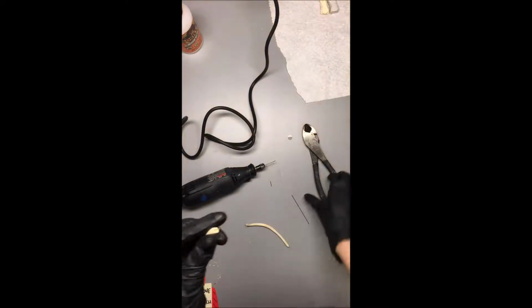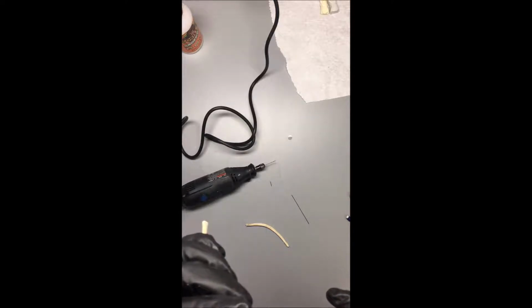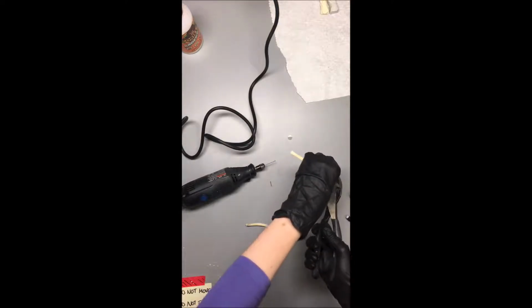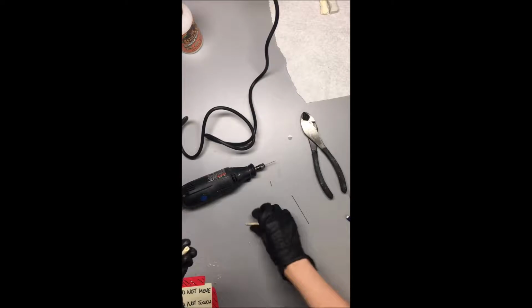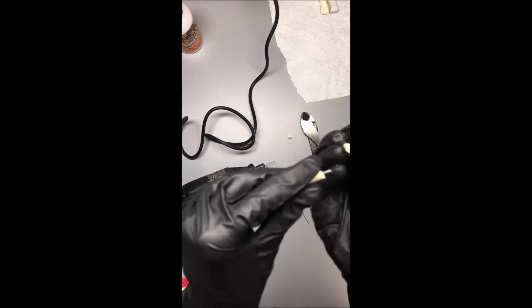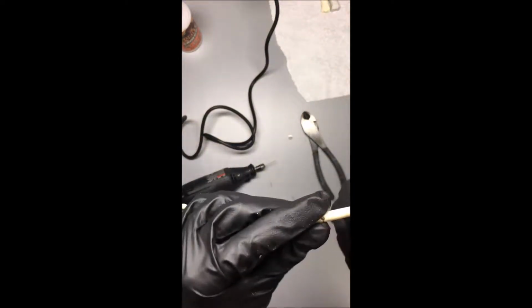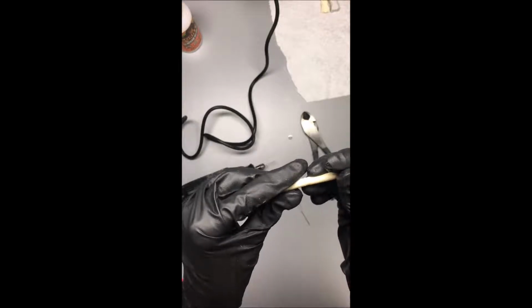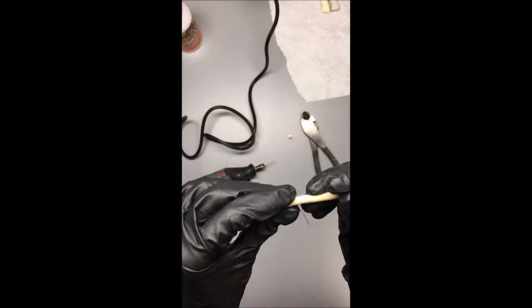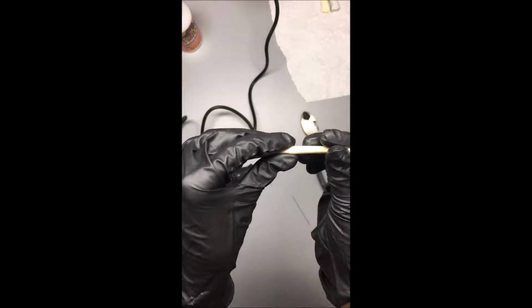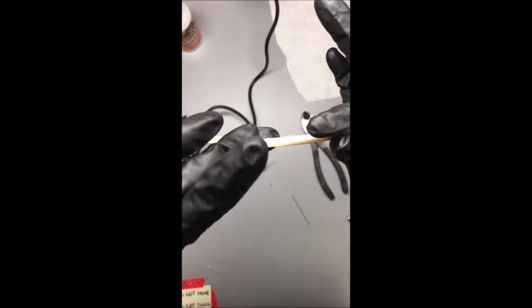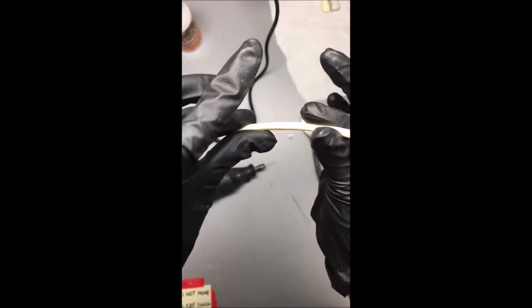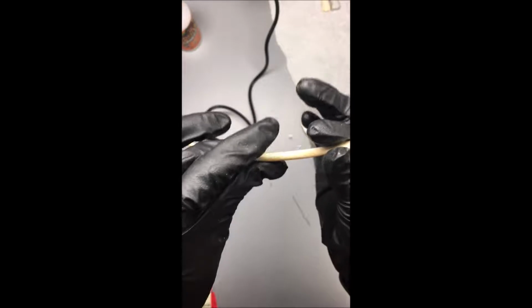You don't have to trim it down exactly. It's okay if it's a little shorter than you want. I'm just gonna make sure this fits. And it does. You can see there are no breaks in that, and it aligns straight.